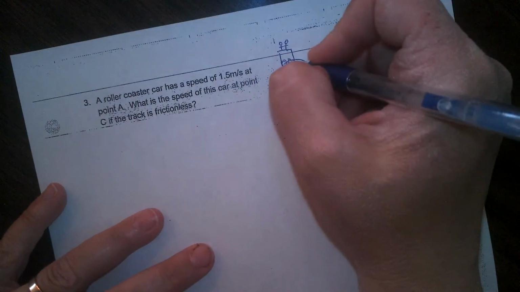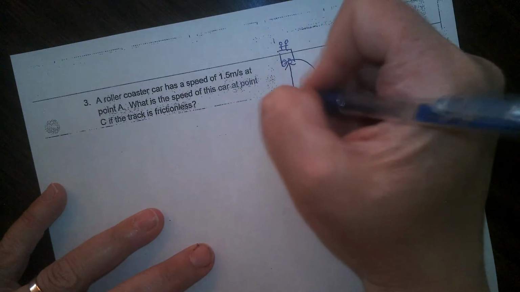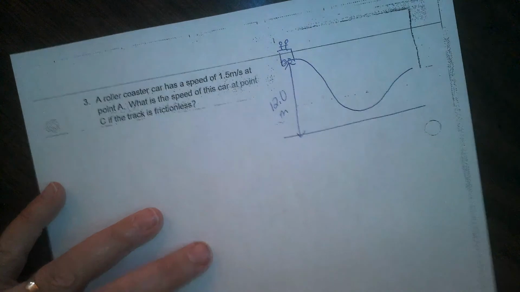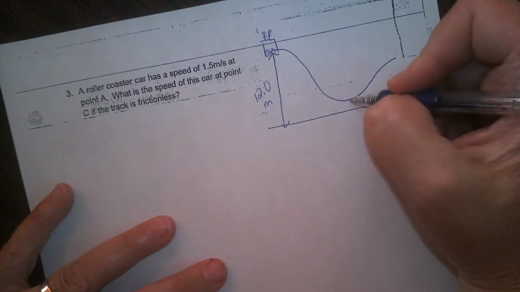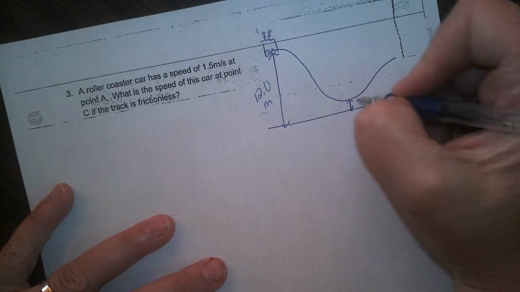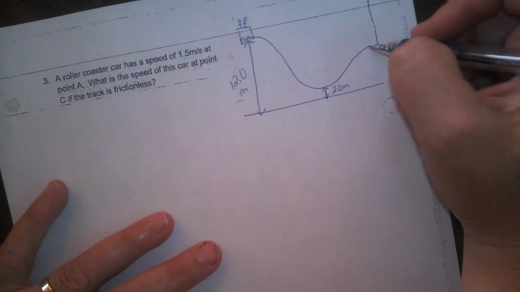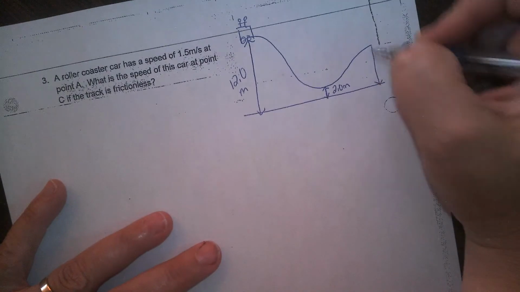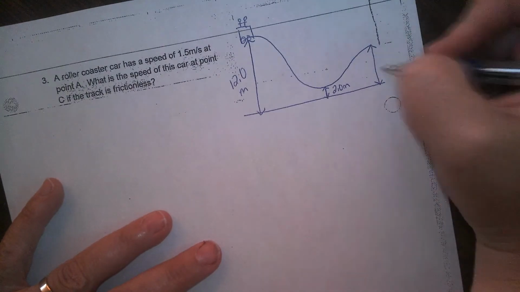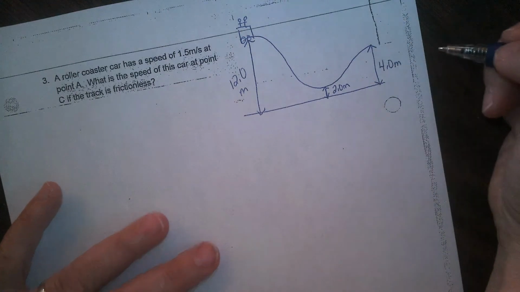This height here is 12.0 meters. At the low point in the roller coaster, this height is 2.0 meters. And as it starts to go up the next ramp, this diagram is absolutely not in proportion, this is 0.40 meters.